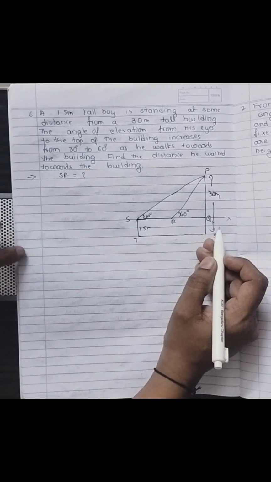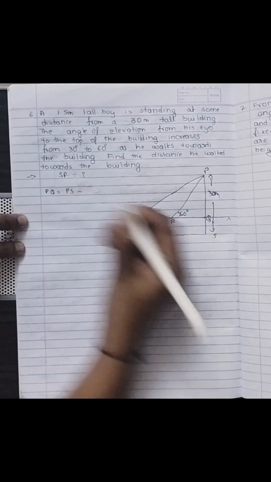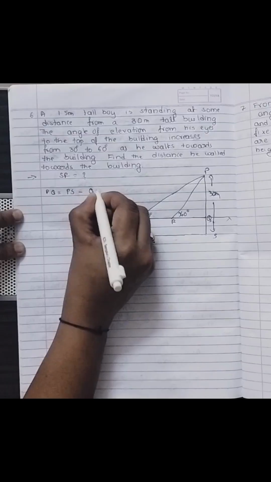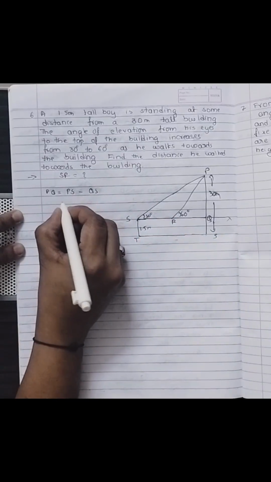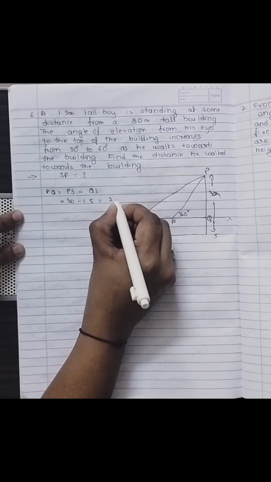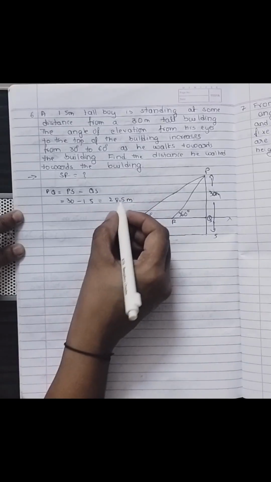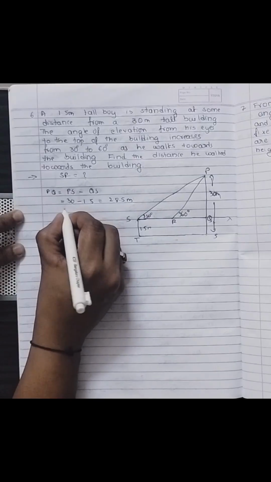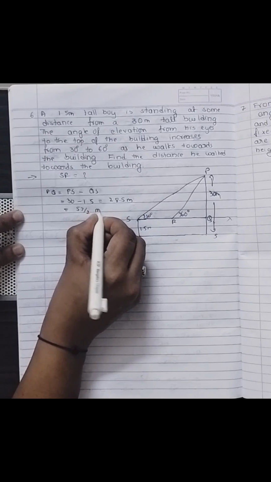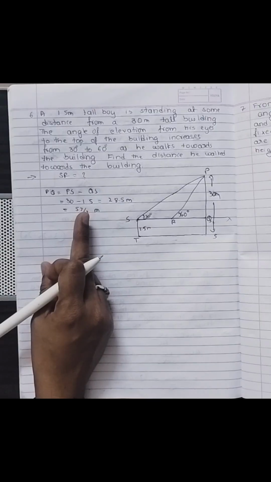So what is the PQ we will get? So PQ will get it as total height, that is PS minus the height of the person. So then let it be QS here. So we know QS equal to ST. So that is 30 minus 1.5. So that will get it as 28.5. So here one thing I will do is I will express this in the fraction form. So we'll get the fraction as 57 by 2 meter. Just we are converting it to fraction form so that it will ease the calculation in the further step.